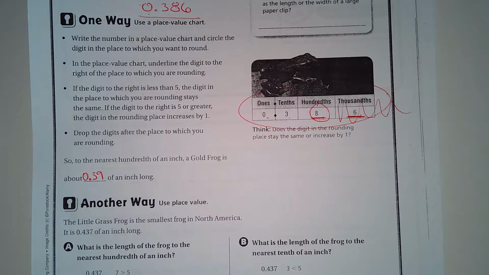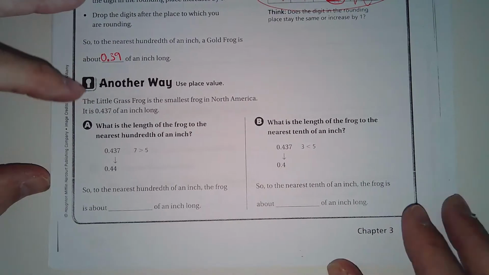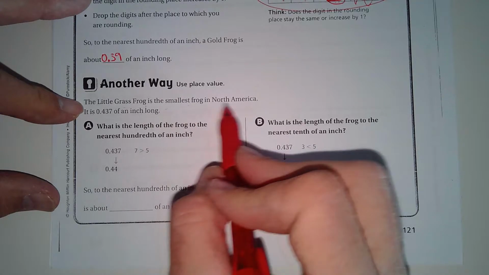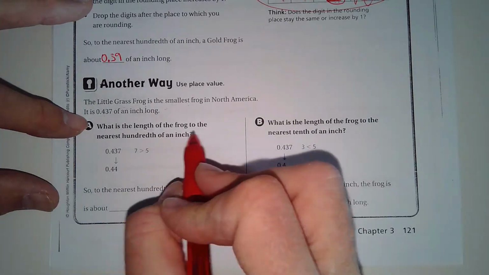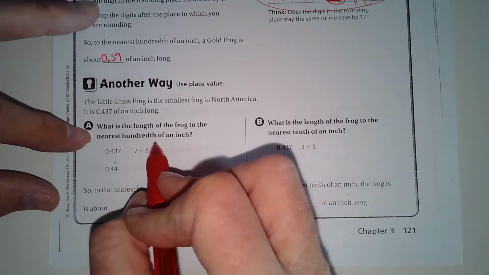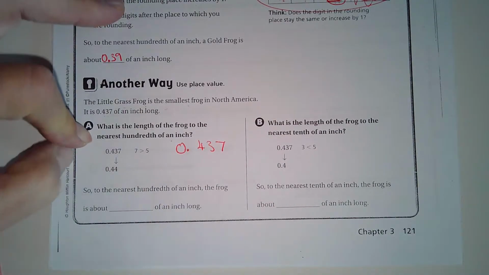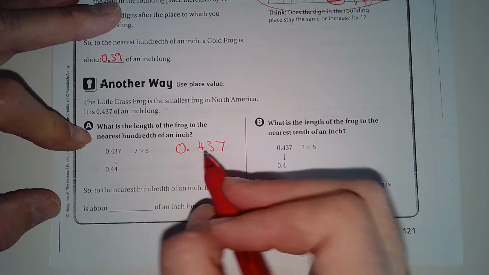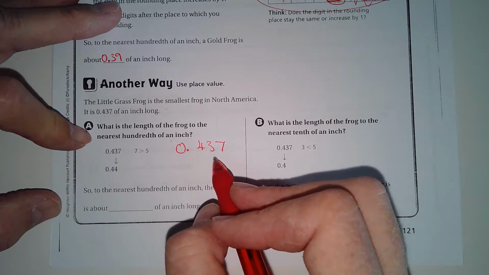Okay? Let's do a couple more, and then I've got a sheet I'm going to have you work on. It says the little grass frog is the smallest frog in North America. It is 0.437 of an inch long. What is the length of the frog to the nearest hundredth of an inch? 0.437. Where is the hundredths place? Yeah, the 3.